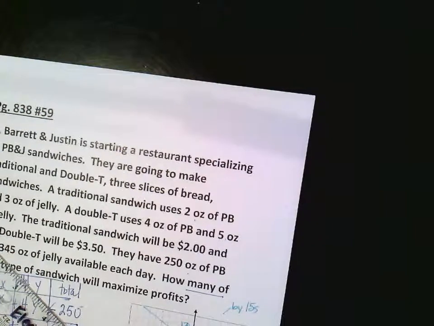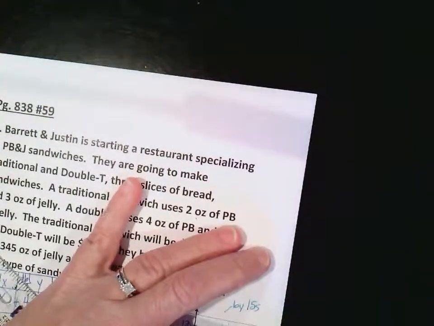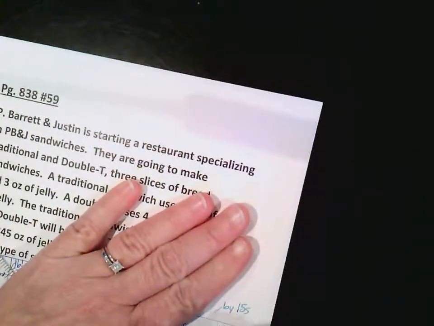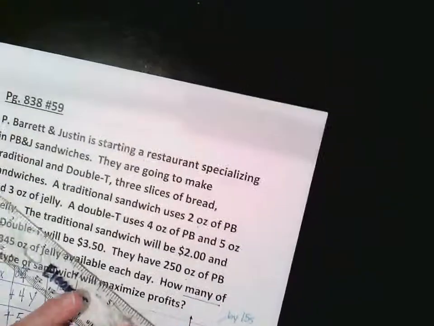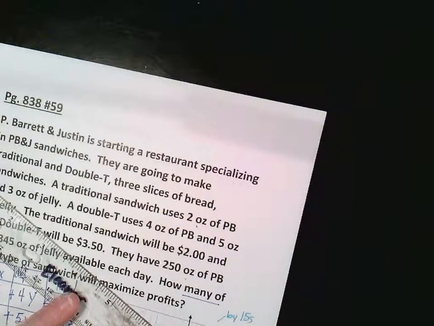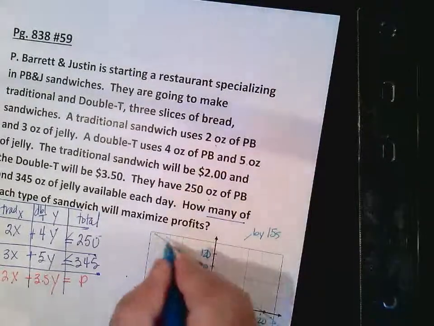Yeah. I don't like the way that came out. Okay, be careful when you graph these that you make them as accurate as possible, because it could affect your profits. So I'm going to make sure. And I know that we kind of estimated where those points were, that was way off.